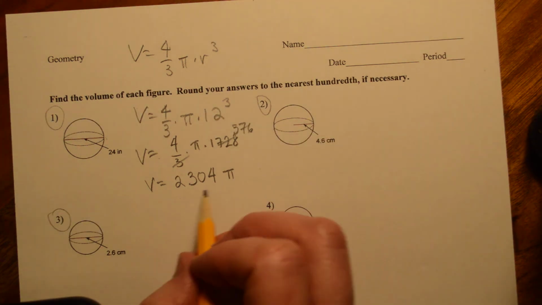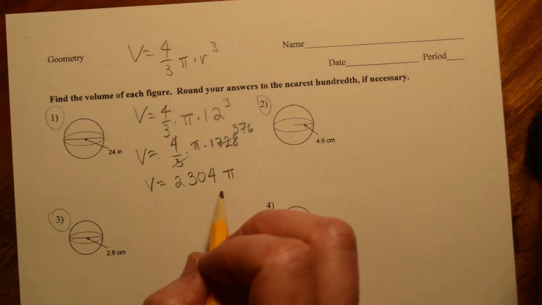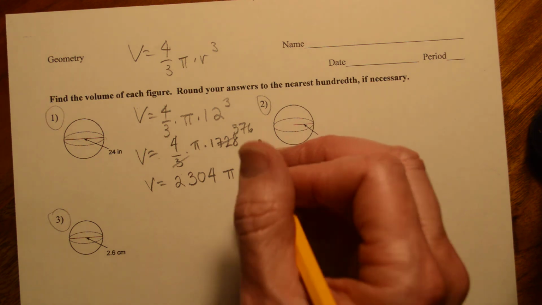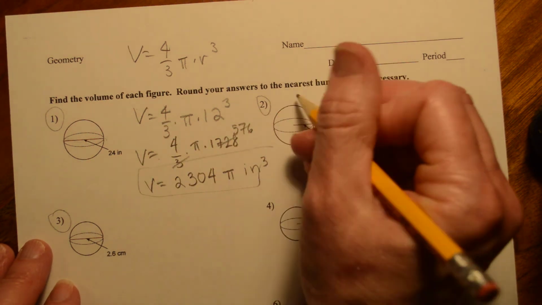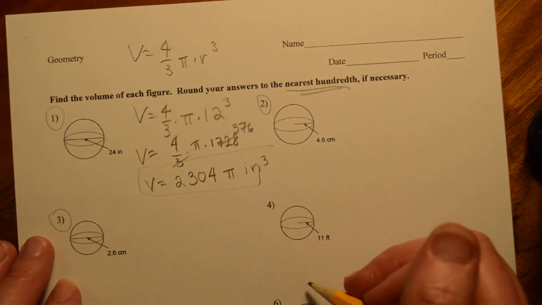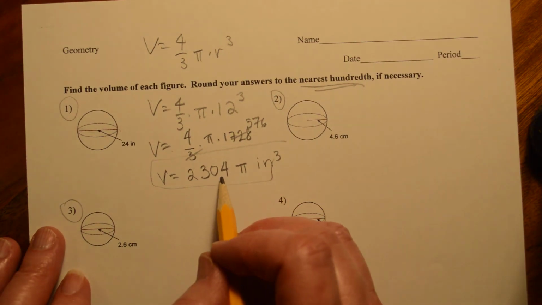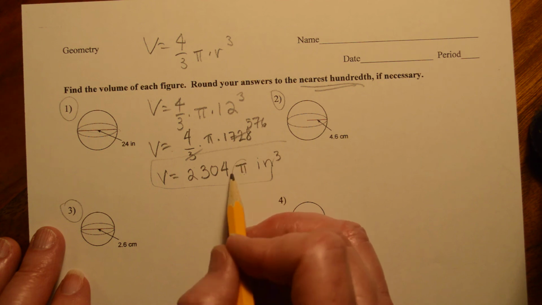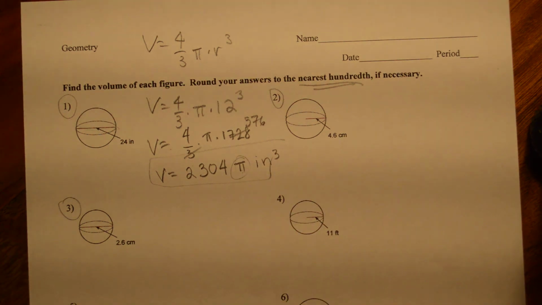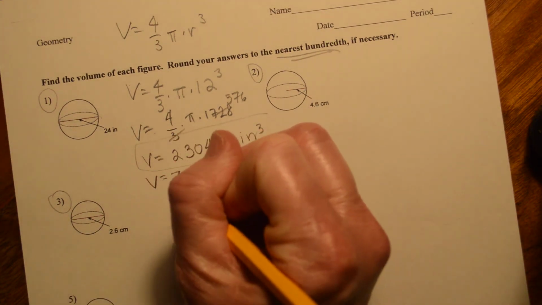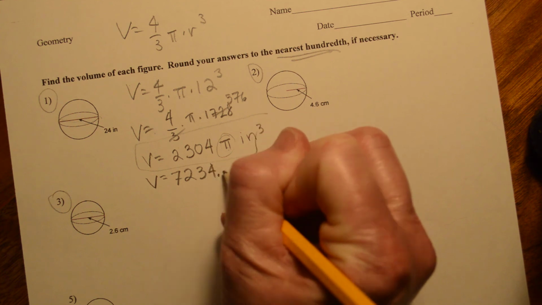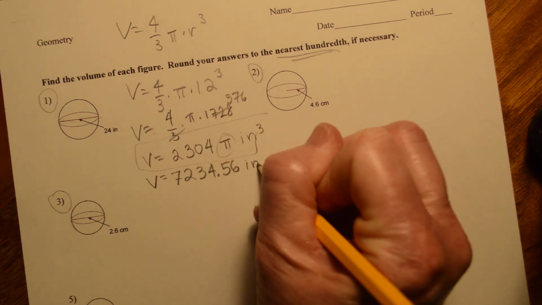Now, if it said leave your answer as an exact answer, you would just say inches cubed here, and that would be your answer. But it says round it to the nearest hundredth if necessary. So we're going to use 3.14 for pi. I end up getting volume equals 7,234.56 inches cubed.